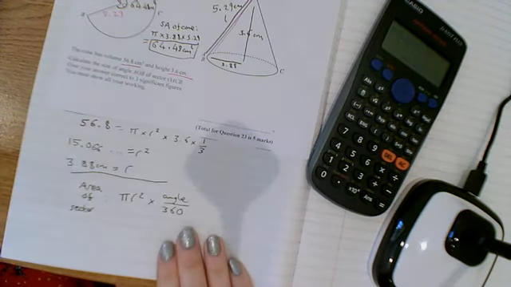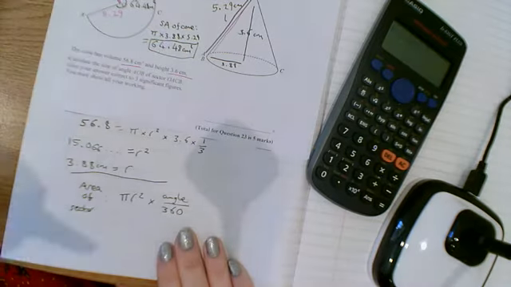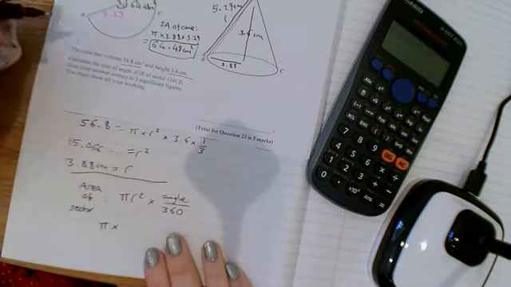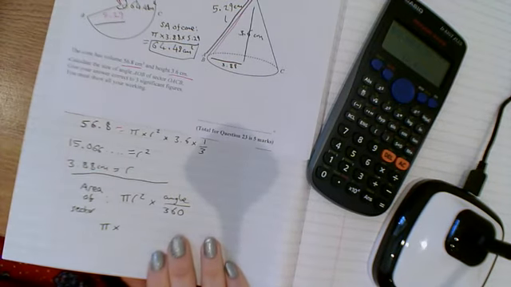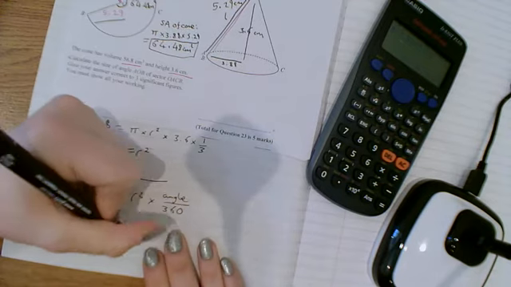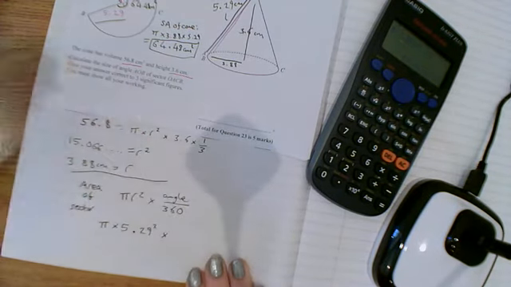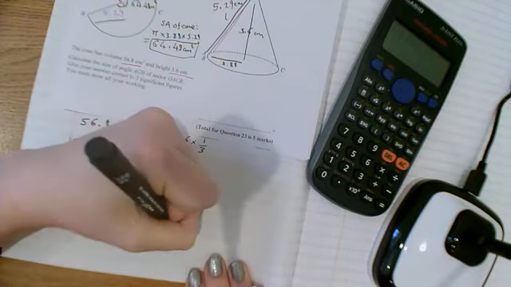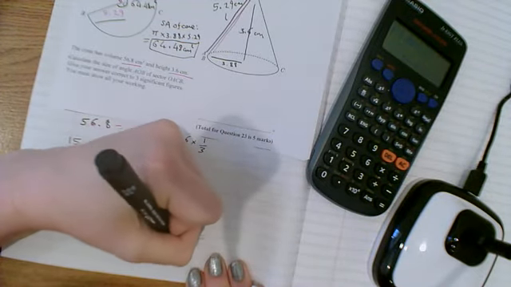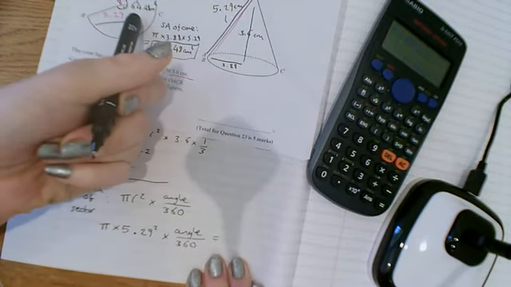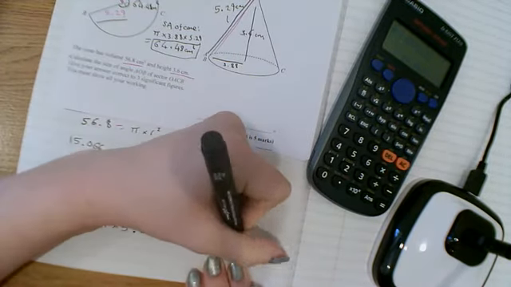So that's the general formula for the area of a sector. Let's apply that to this particular question. We know pi times the radius of my sector, which is 5.29, squared, times the angle over 360, equals this 64.48 from up here.